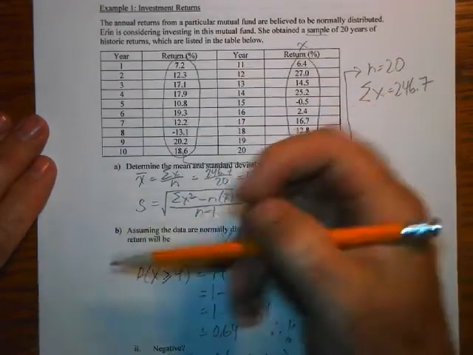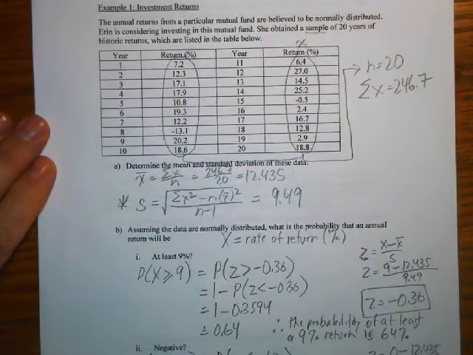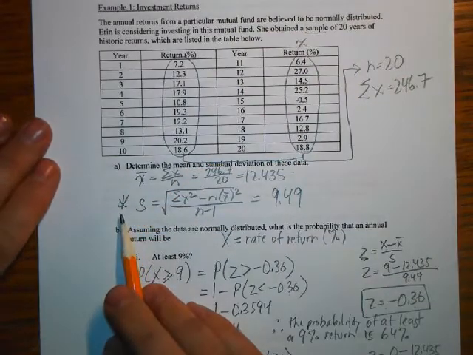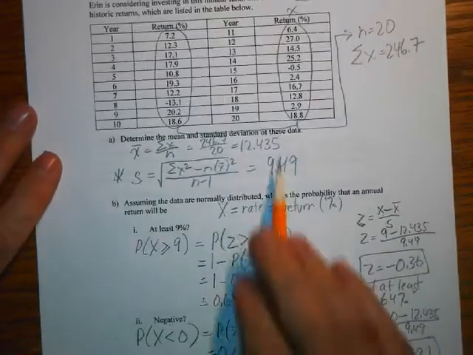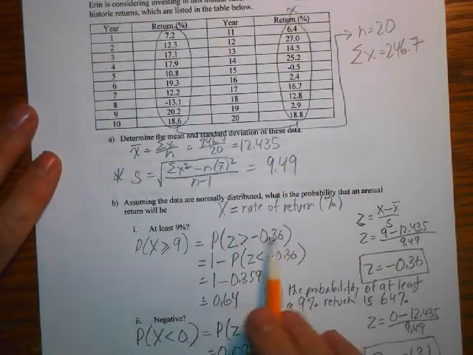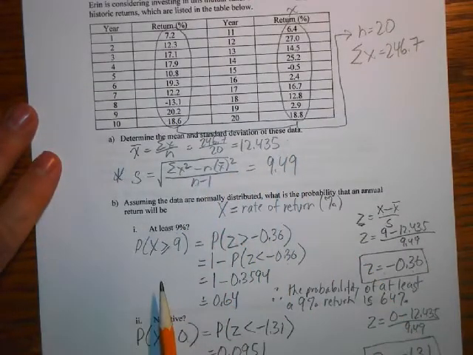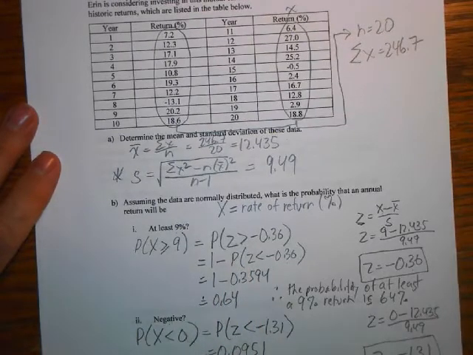This time we used the speedy version that I introduced last lesson. Then once we had these, we could basically do the same type of questions we had from the previous lesson, where we're looking for the probability of the random variable being greater than or less than or between two values by using the z-score table.